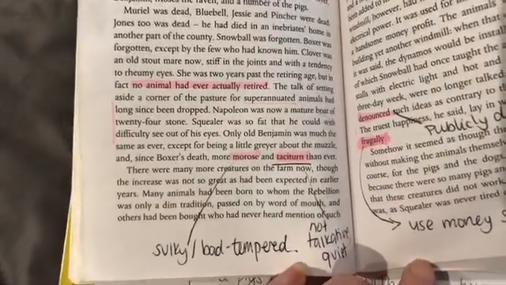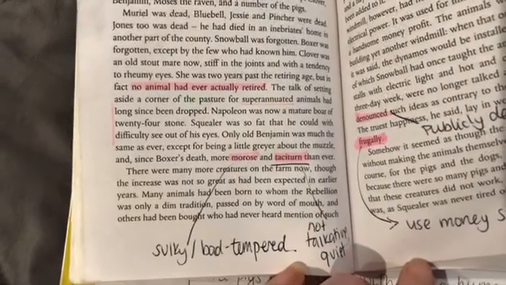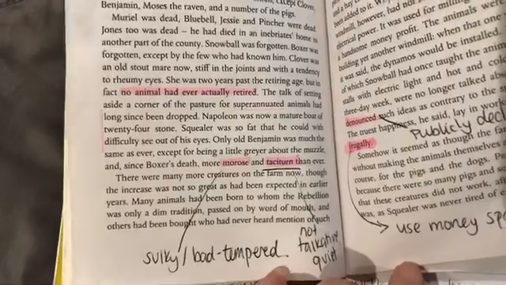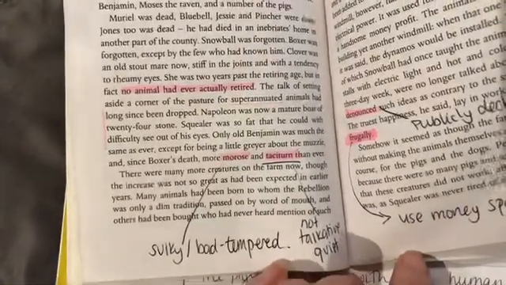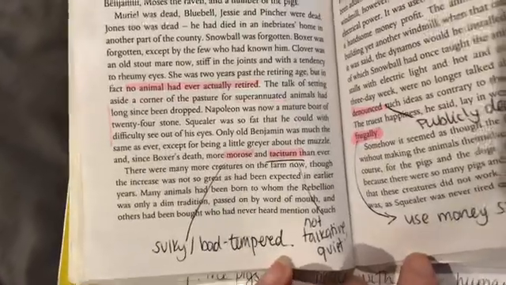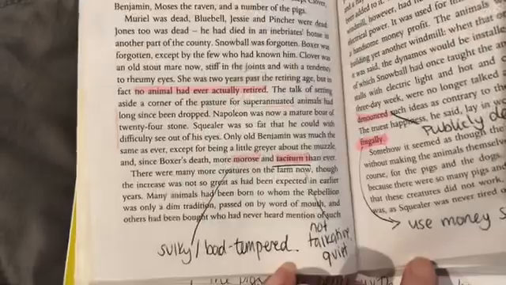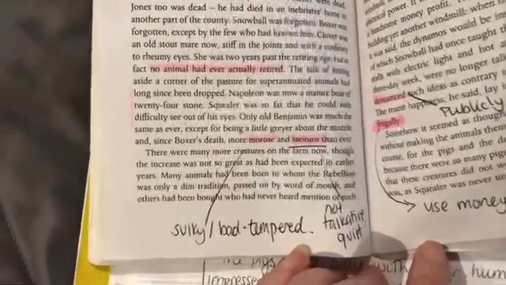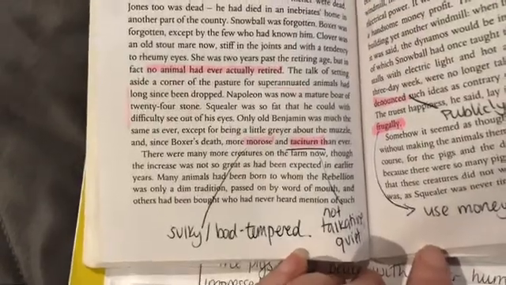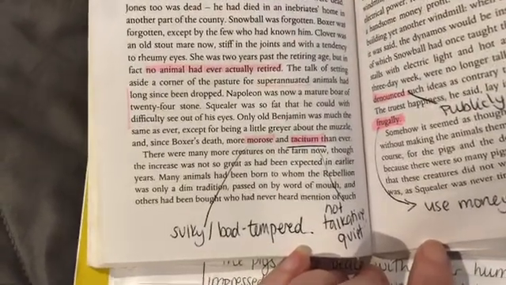Only old Benjamin was much the same as ever, except for being a little greyer about the muzzle, and, since Boxer's death, more morose and taciturn than ever. So if you're morose, you're sort of sulky and bad-tempered, and if you're taciturn, you're very quiet, you're not at all talkative. And we know that Benjamin has always been quite a cynical character, has always been quiet, has always been quite bad-tempered, arguably with reason. But now he's more morose, more taciturn than ever.